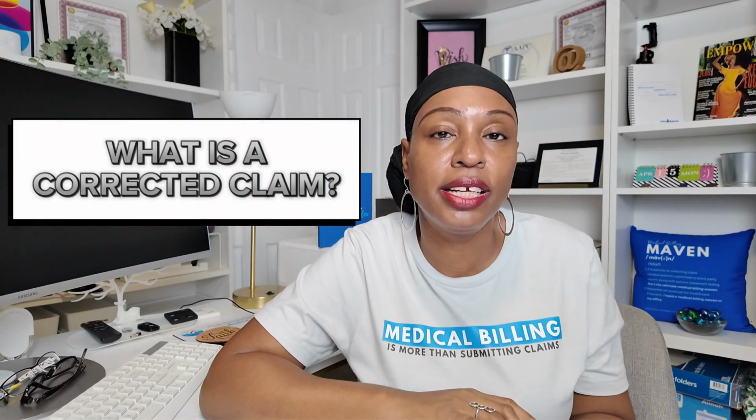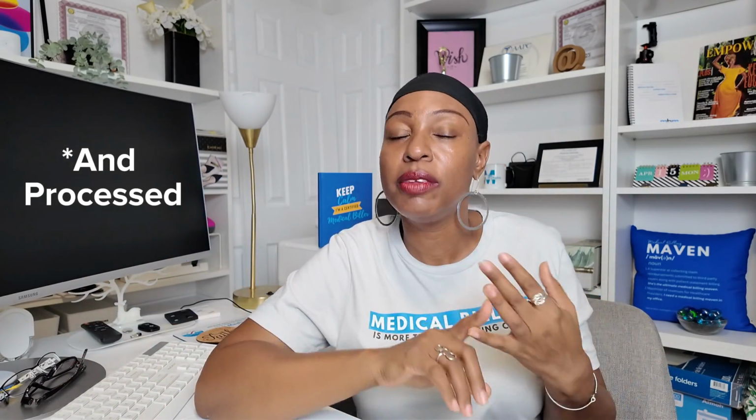So what is a corrected claim? A corrected claim is a claim that you have sent out. That's the key point, that it has been sent out to the payer. And now you have figured out that something is wrong and you need to correct that something on the claim. But since you've already sent it out, you have to do certain things in order to correct your error. So that is what a corrected claim is. It is one that has something on it that you need to fix or correct, but you have already sent it out to the payers, so you need to correct it on the payer side as well.